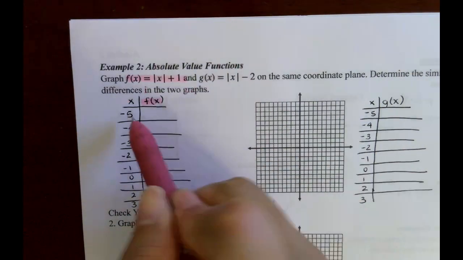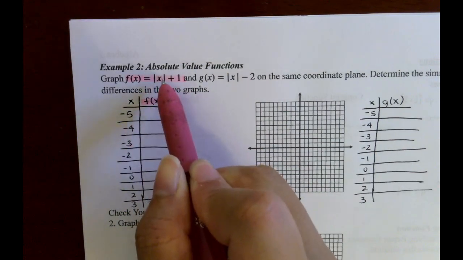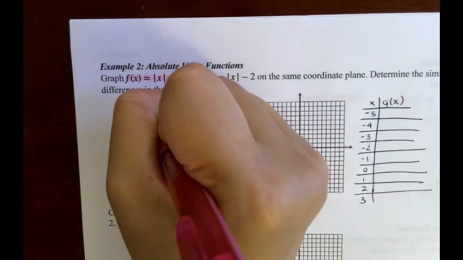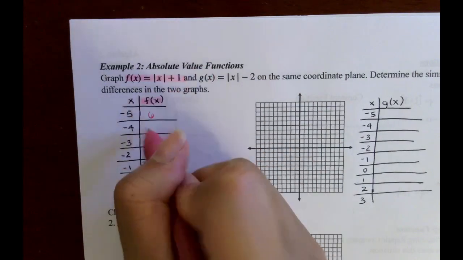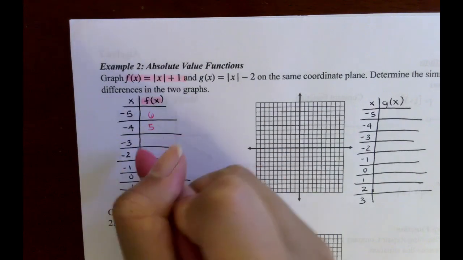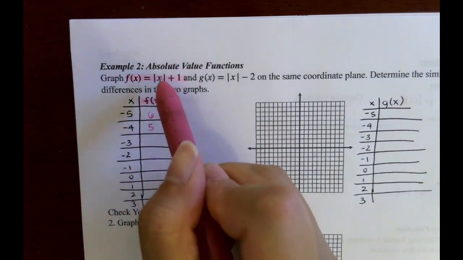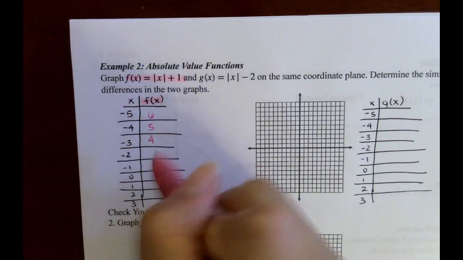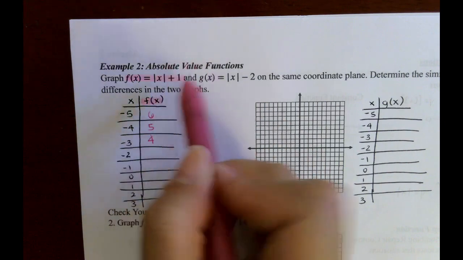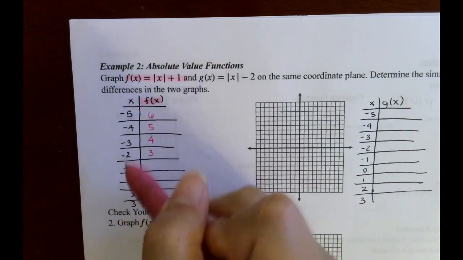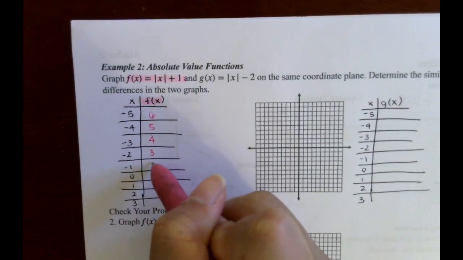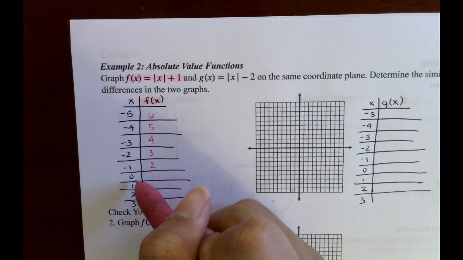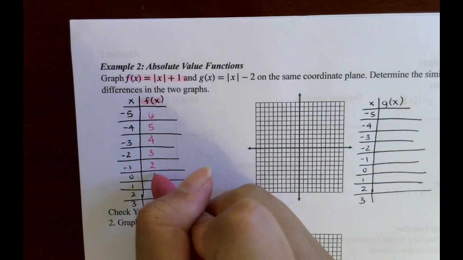Okay, so here, absolute value of -5 is 5. 5 plus 1 is 6. Okay, absolute value of -4 is 4. 4 plus 1 is 5. Absolute value of -3 is 3. 3 plus 1 is 4. Absolute value of -2 is 2. 2 plus 1 is 3. Excuse me. Absolute value of -1 is 1. 1 plus 1 is 2. Absolute value of 0 is 0. 0 plus 1 is 1.